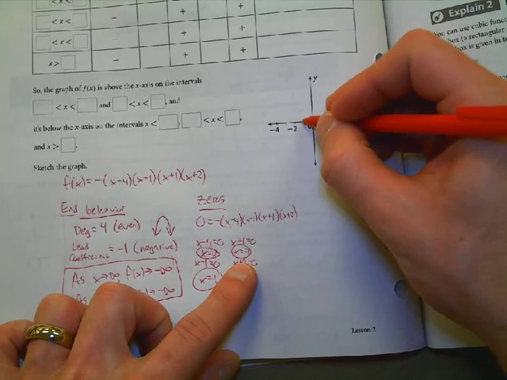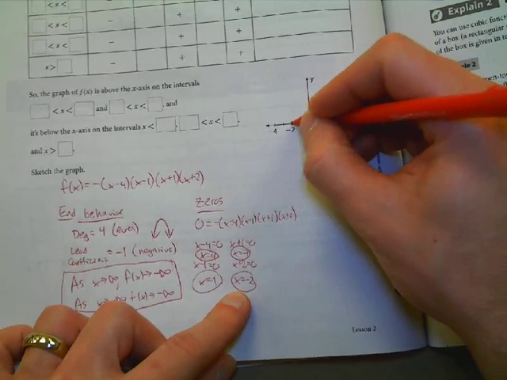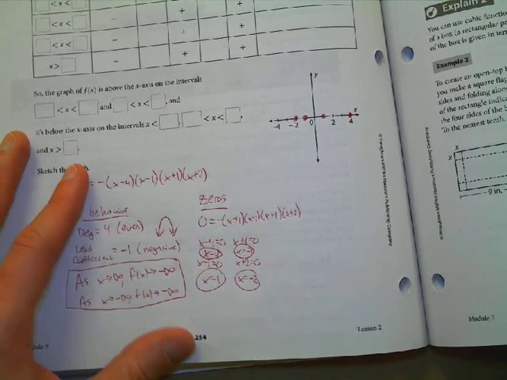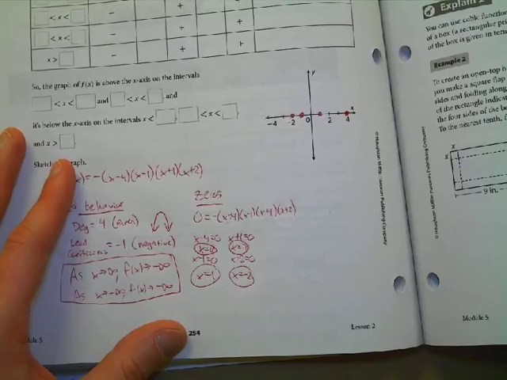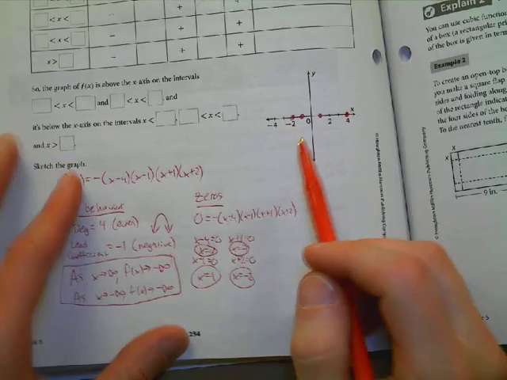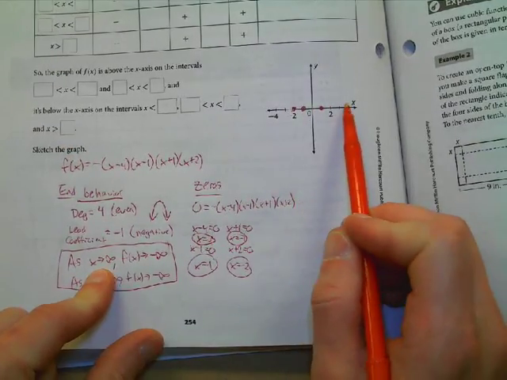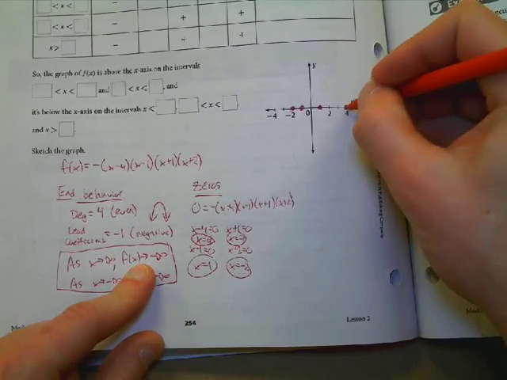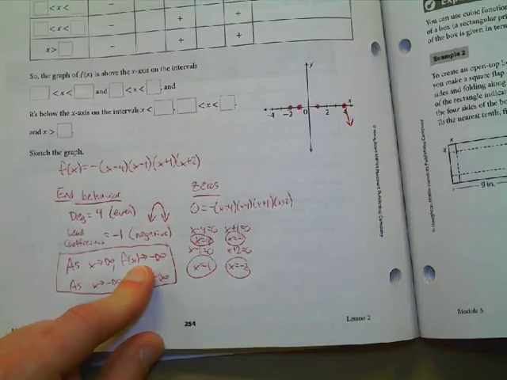We can also go ahead and plot our end behavior as well. As x goes to infinity, that means the farthest right point here, f of x should go to negative infinity. So if I go further right, I should be going down. Similarly, as x approaches negative infinity, at my furthest left point, f of x should also be going down. And so now I have to figure out the middle behavior. What happens between all of these zeros?